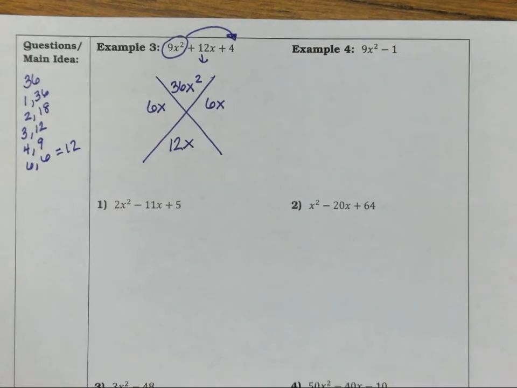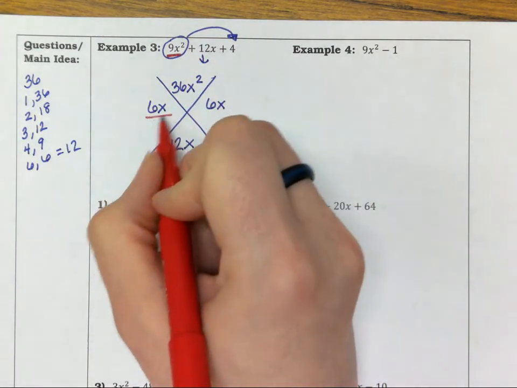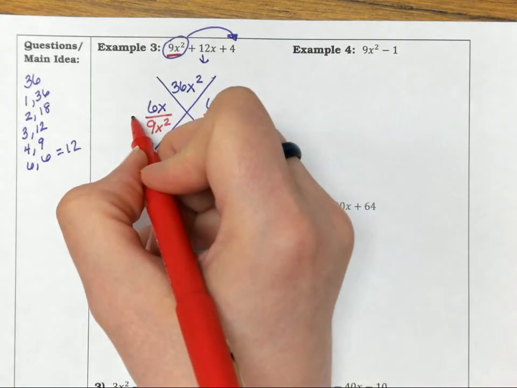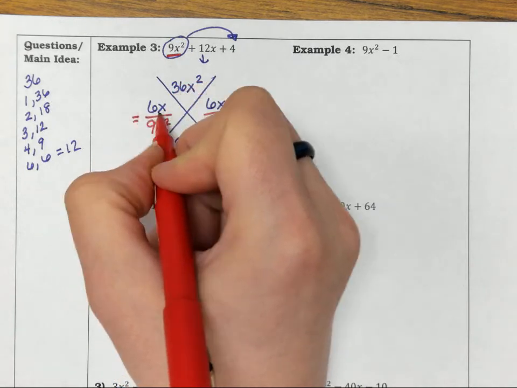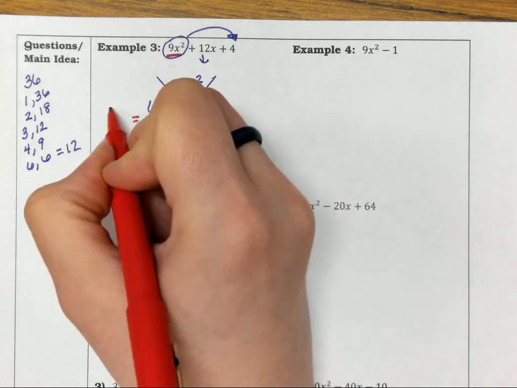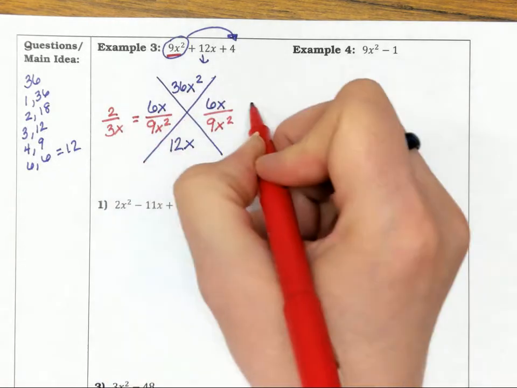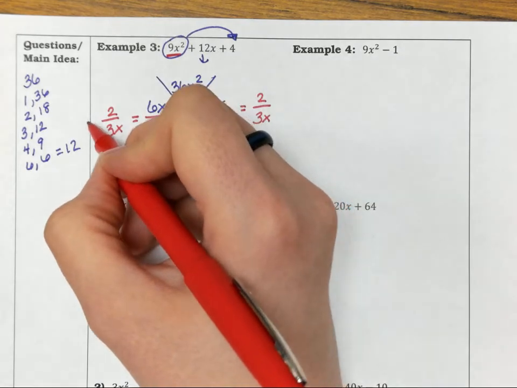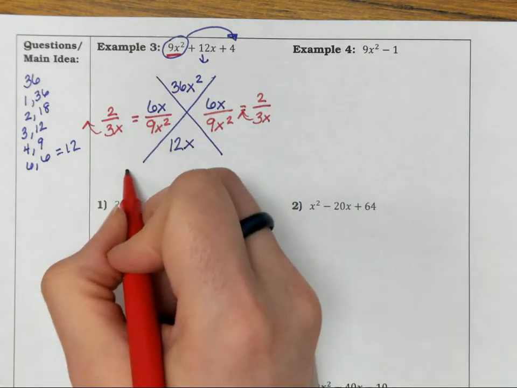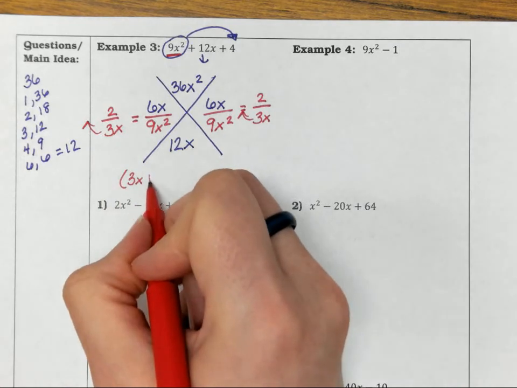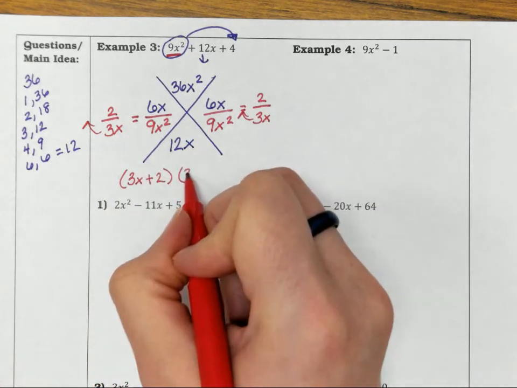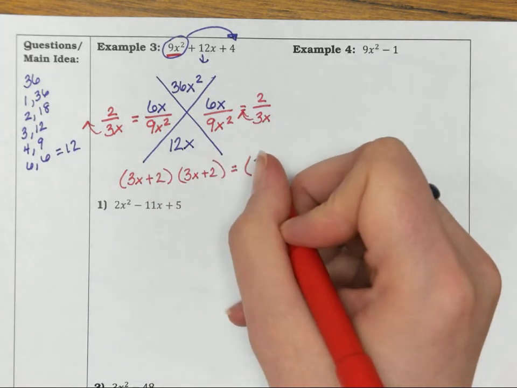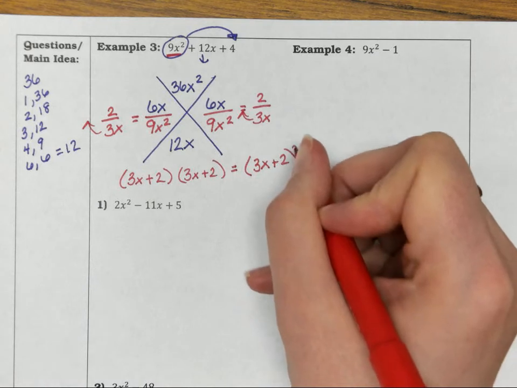Now we're dividing by the first term, which is 9x squared. So you're dividing your factors. Then we simplify. 6 divided by 9, they both divide by 3, so it's 2 over 3x. This is the same, so 2 over 3x. And then we move the bottom to the front. So it's 3x. The 2 is positive, so plus 2. 3x plus 2. This is exactly the same, so you could see it as 3x plus 2 squared.